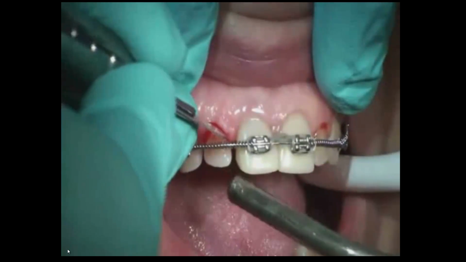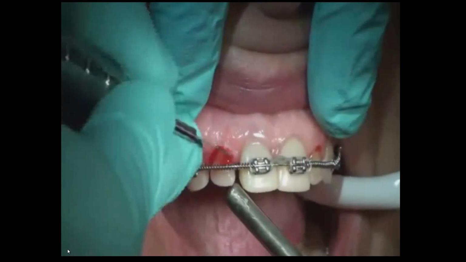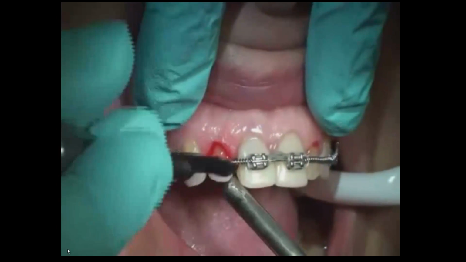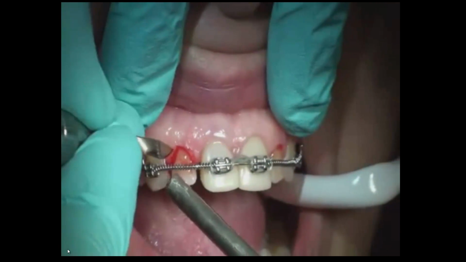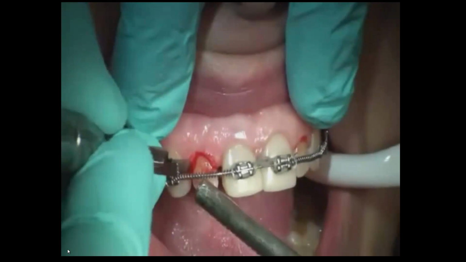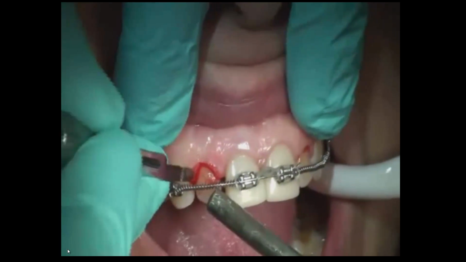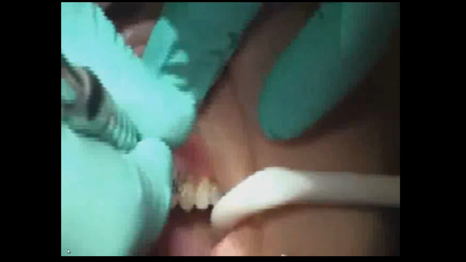You can use a laser, but this time I've been using my scalpel and I made an internal bevel cut. You can see I've been doing it on tooth number 7. Make sure that I develop a nice scallop. And I do the same procedure on number 10.